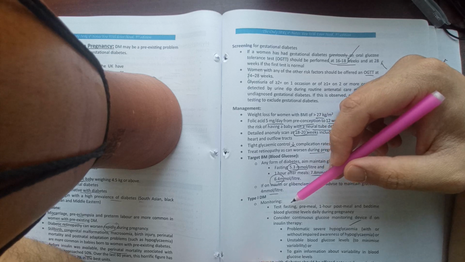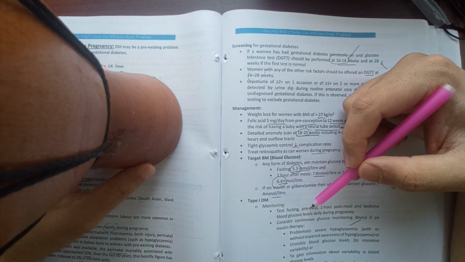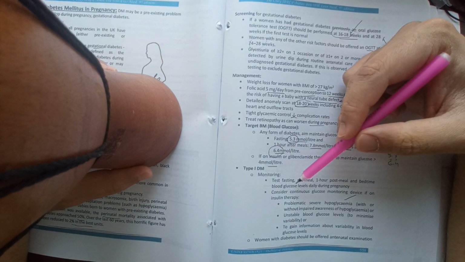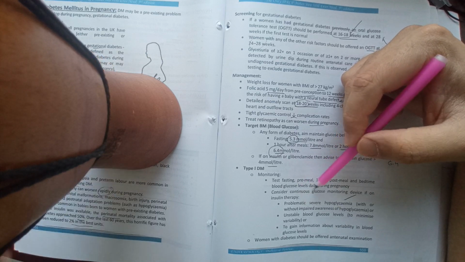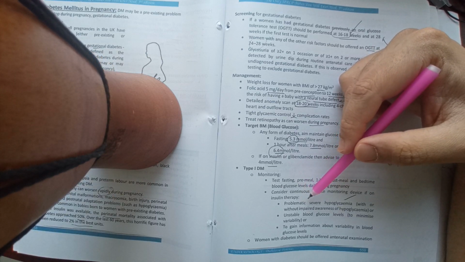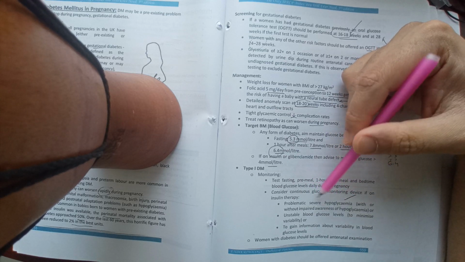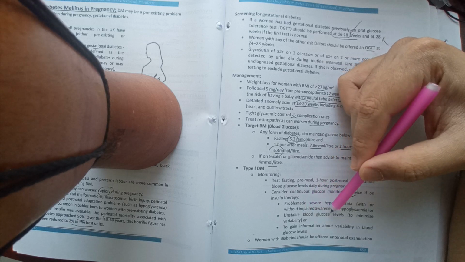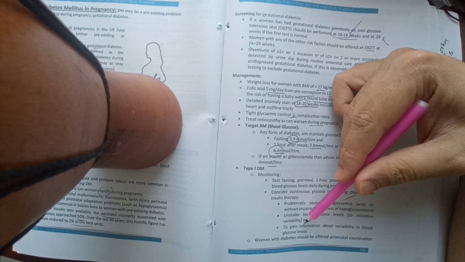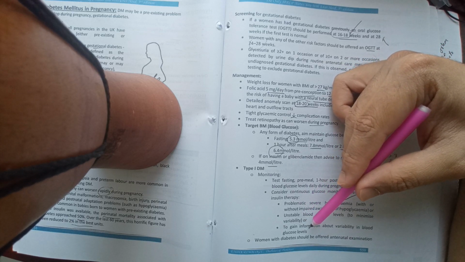Type 1 diabetes: monitor fasting, pre-meal, 1 hour post-meal, and bedtime blood glucose levels during pregnancy. Consider a continuous glucose monitoring device with insulin therapy for problematic severe hypoglycemia, with or without impaired awareness of hypoglycemia, or unstable blood glucose levels, to minimize variability or to gain information about variability in blood glucose levels.